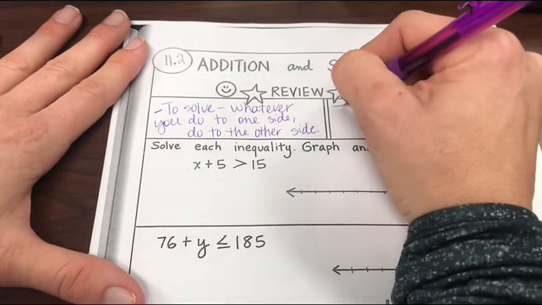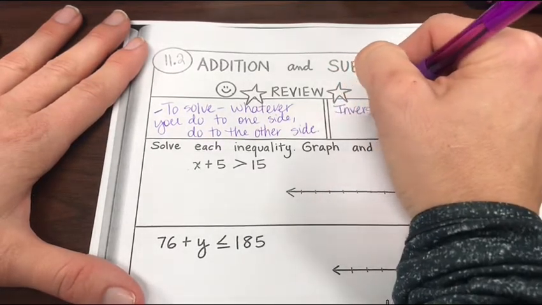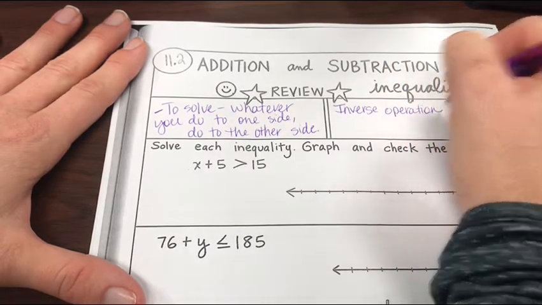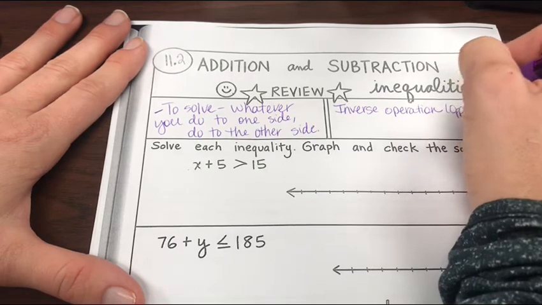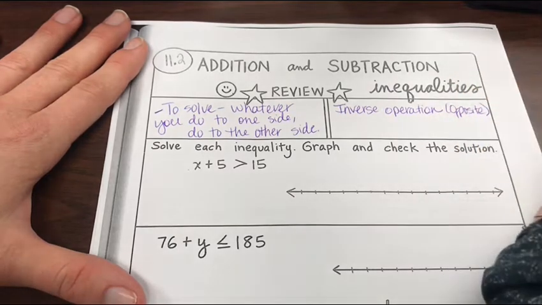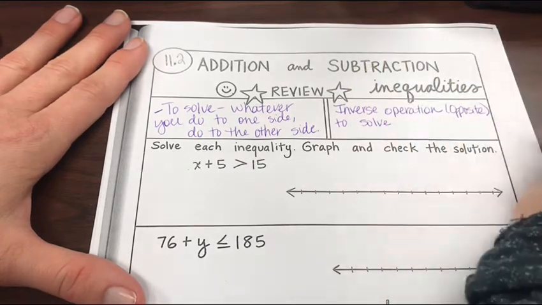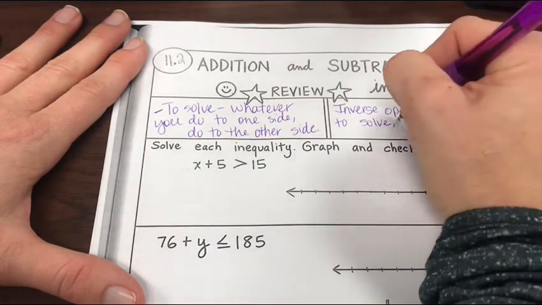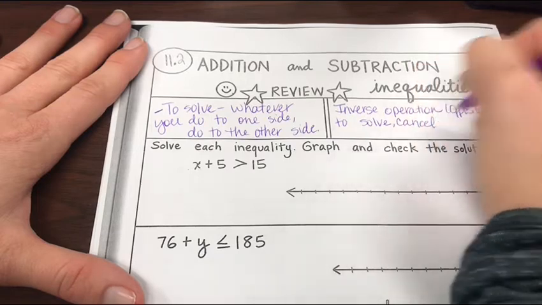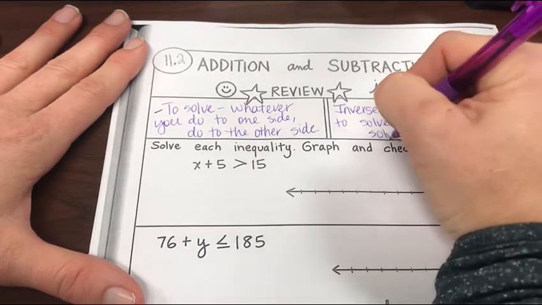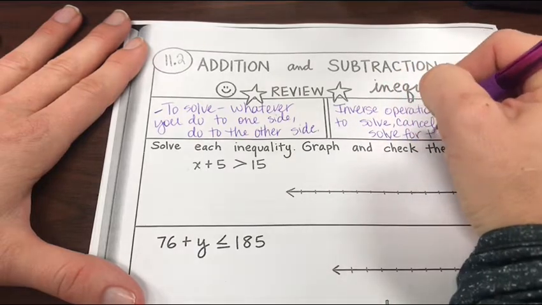So we're going to do the inverse operation. Remember, inverse means opposite. If you want to put opposite, you can. So we're going to do the opposite operation to solve. Then we're going to cancel the one side and solve for the variable.